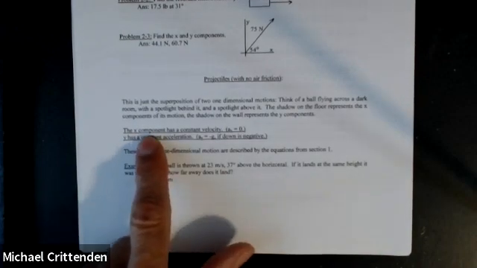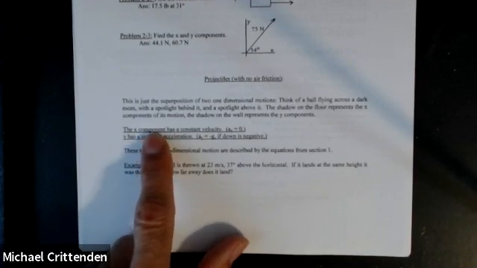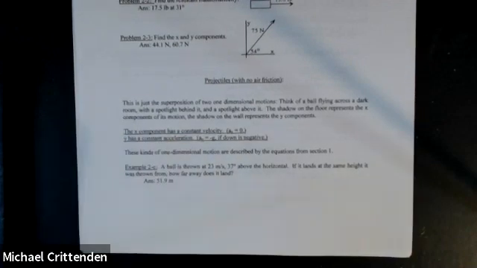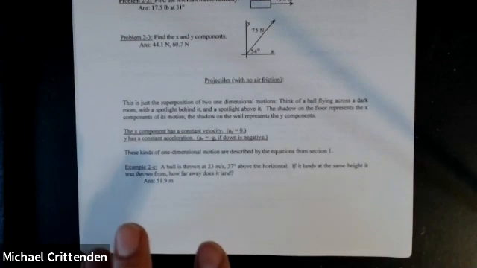The shadow on the floor has a constant velocity. From the moment that it leaves your hand to the moment that the ball hits the floor, that shadow on the floor does not speed up, slow down, or change direction because there are no forces toward the front or the back. It's a freely falling object.